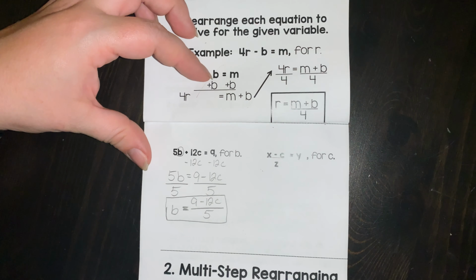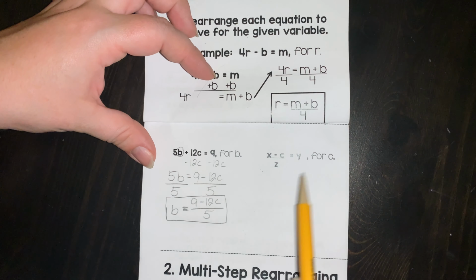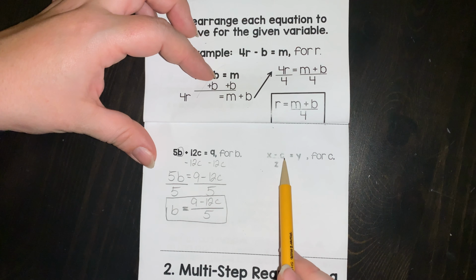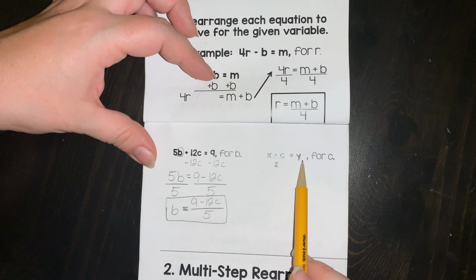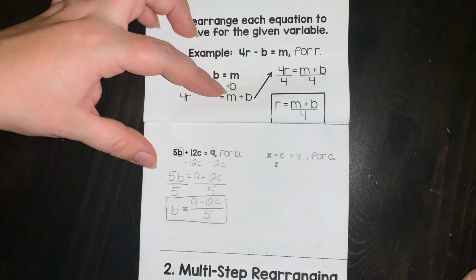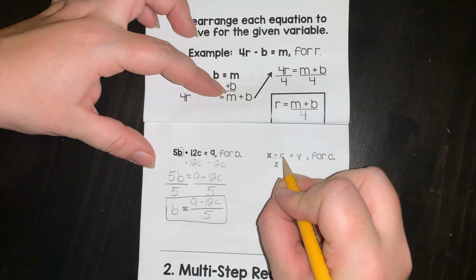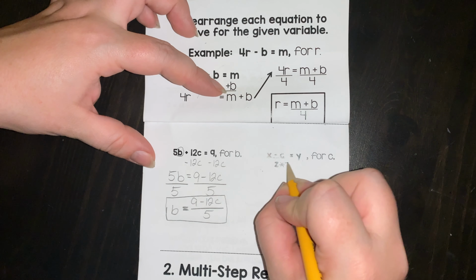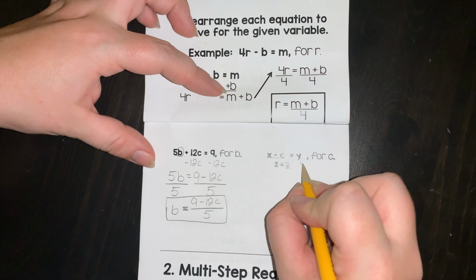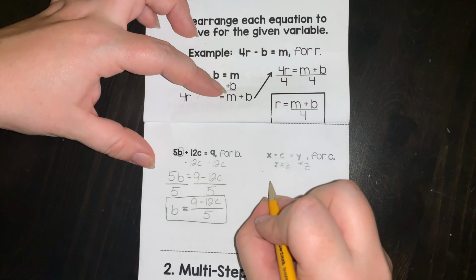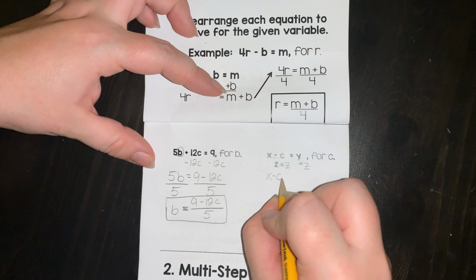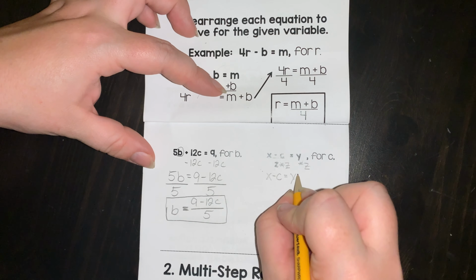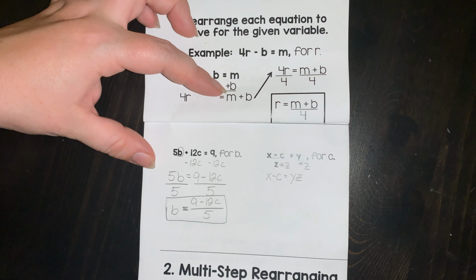For this next example, we are solving for c, and our given equation is x minus c divided by z equals y. So what I want to do is I want to get rid of this z. Since this equation is being divided by z, I'm going to start by multiplying by z to cancel that out. So that leaves me with x minus c equals y times z.